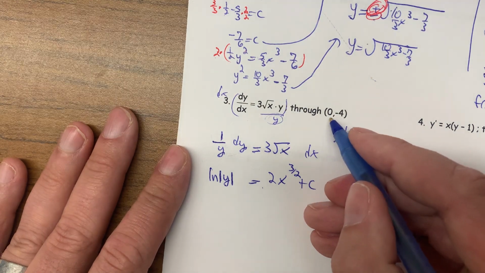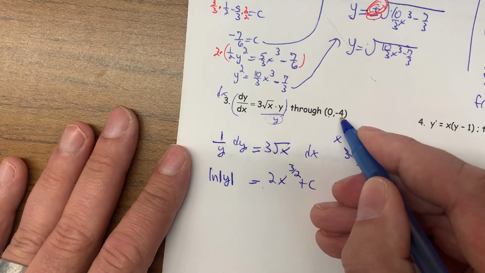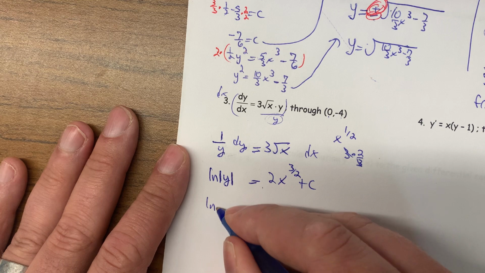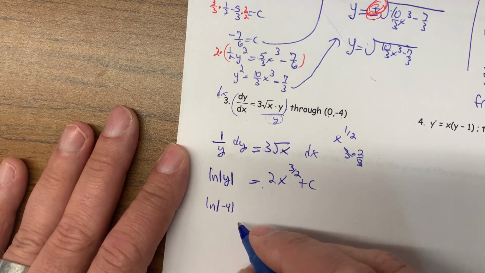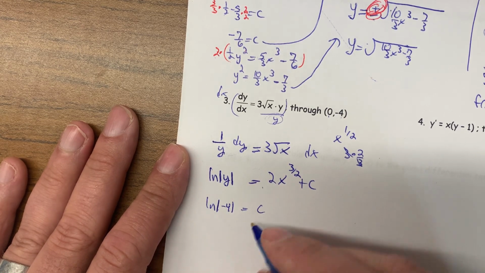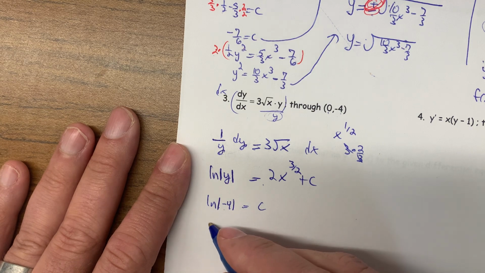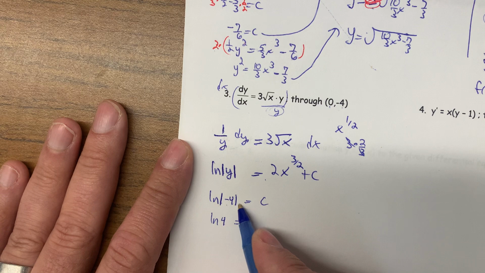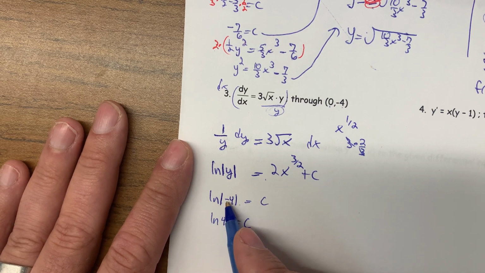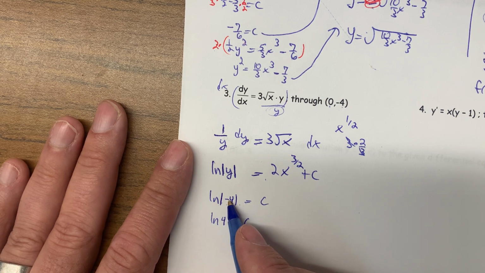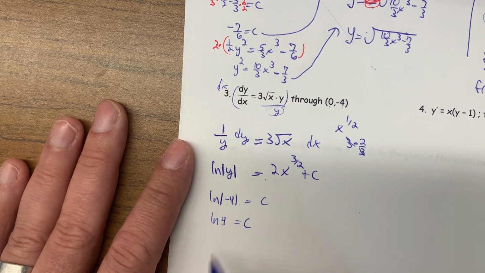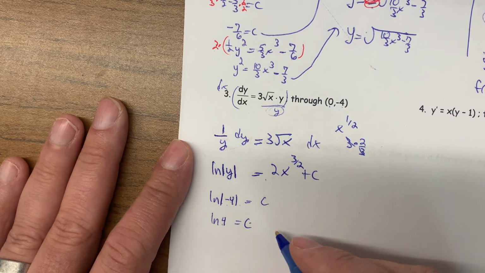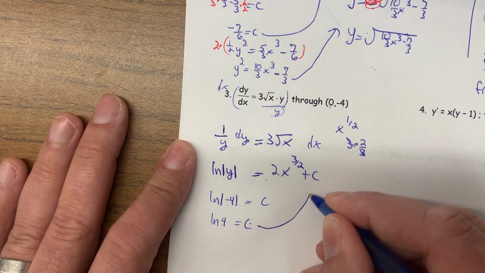Okay, now this is going to look a little bit different. We're still going to plug in when x is 0, y is -4. So natural log of absolute value of -4 equals c. And absolute value of -4 is just 4. So this is natural log of 4. That's where that absolute value comes in, because if you didn't have the absolute value, you couldn't do the natural log of -4, it'd be undefined, but when you do the absolute value, you can do the natural log of 4. So here's c, and something cool is going to happen when we plug it in.